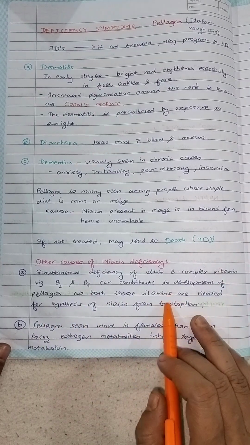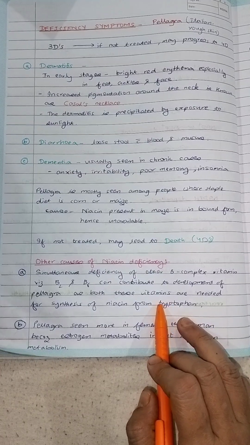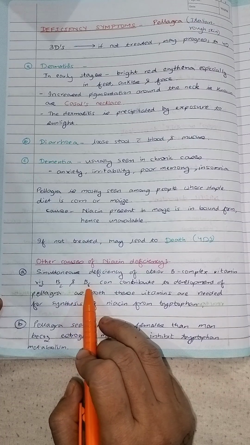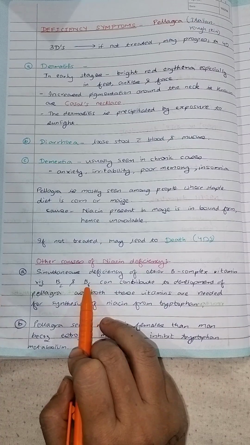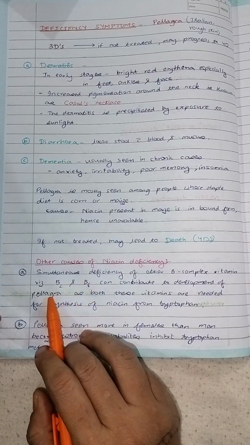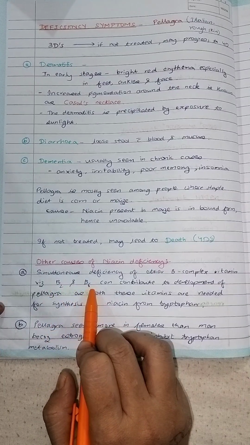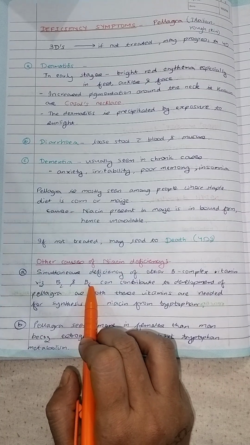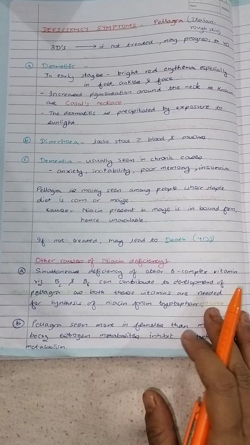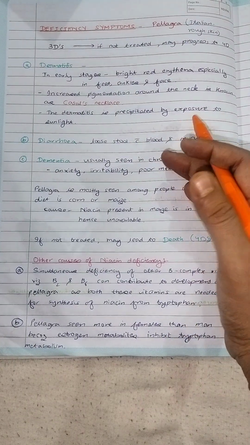When we see the metabolism of tryptophan, we will see that in that particular pathway B2 and B6 are needed in the intermediate reactions. If there is deficiency of these two vitamins, then the synthesis of niacin will not take place, and there will be deficiency of niacin leading to pellagra.